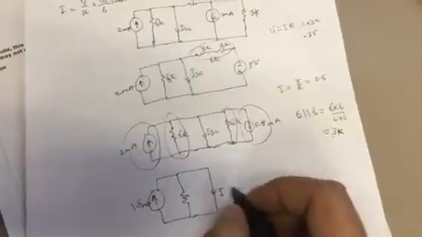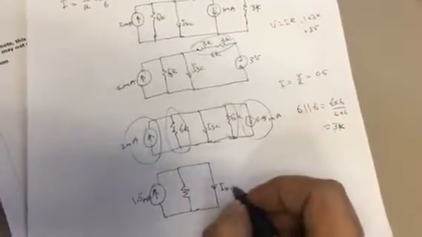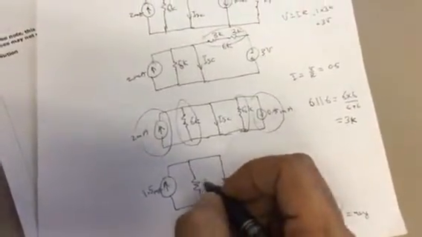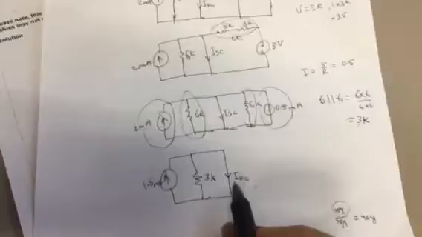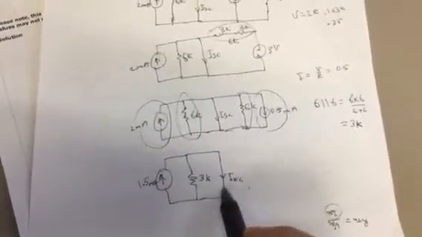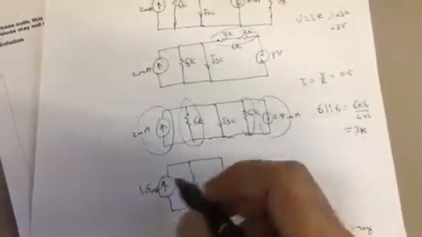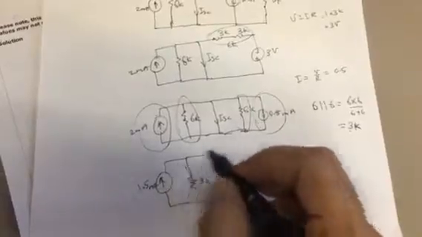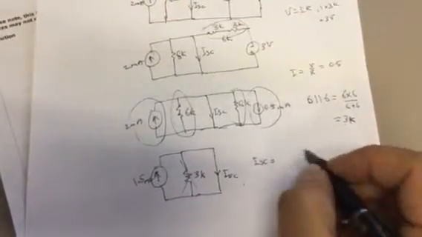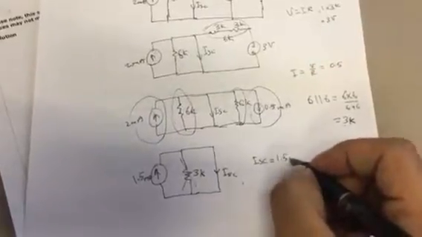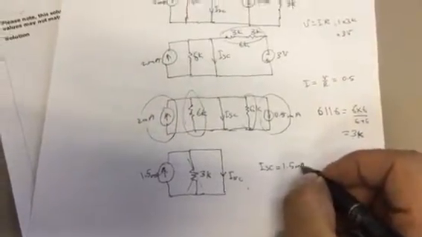This is 1.5 milliampere, this is 3K, this is I short circuit. If I short circuit this part, then nothing is going this way, all the current is going to go to the short circuit. So I short circuit is going to be 1.5 milliampere.